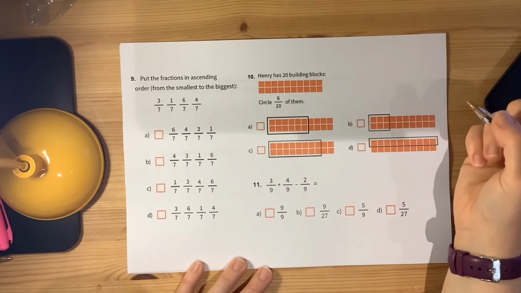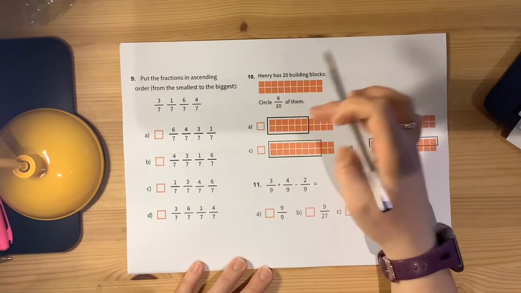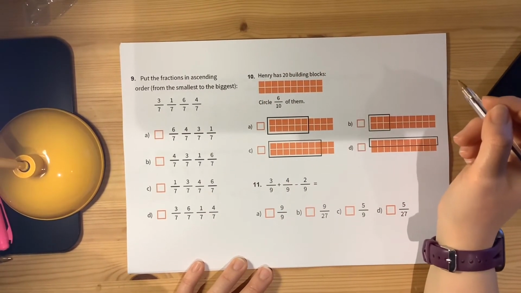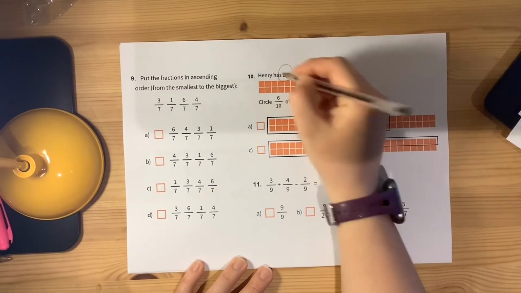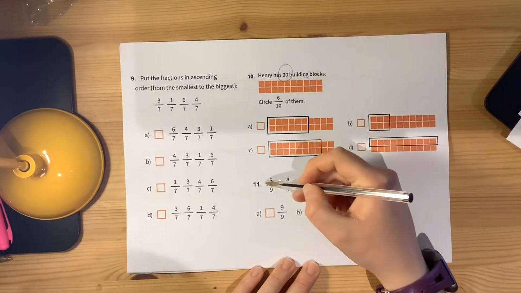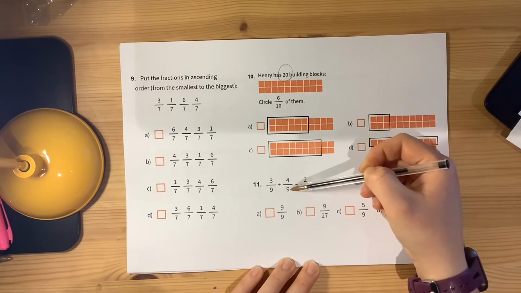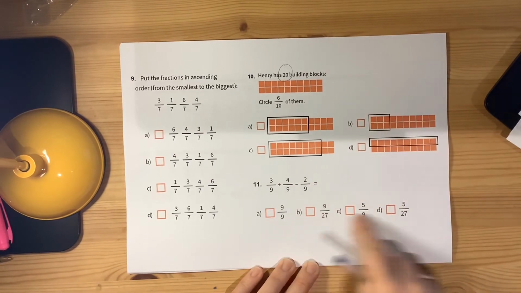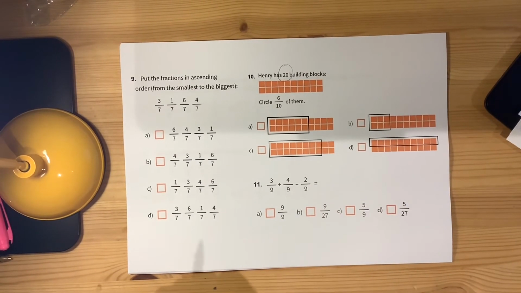Then Henry has 20 building blocks. So here's all 20. Colour in 6/10 of them. So remember he's got 20 there, so be careful. Then 3/9 plus 4/9, take away 2/9 is what? So we'll go through those in a second. I'll just give you enough time to pause it if you've not had a go.